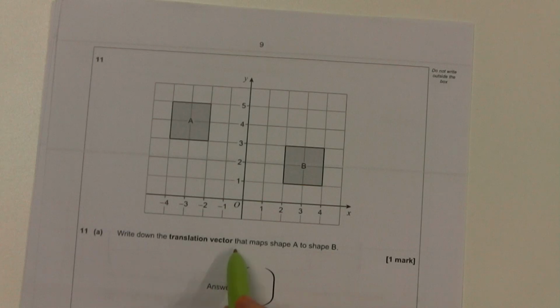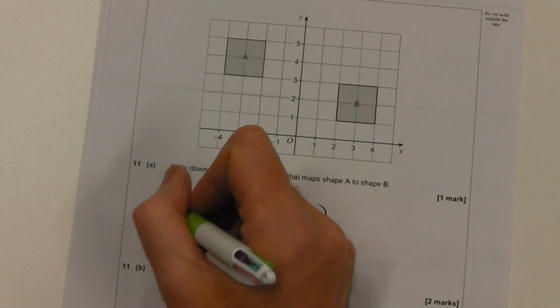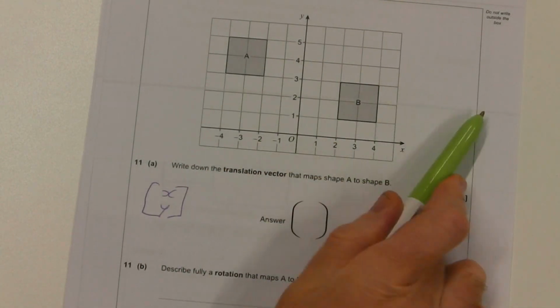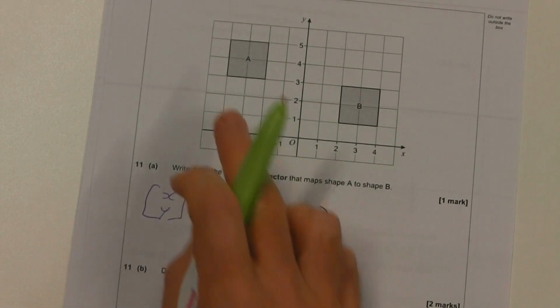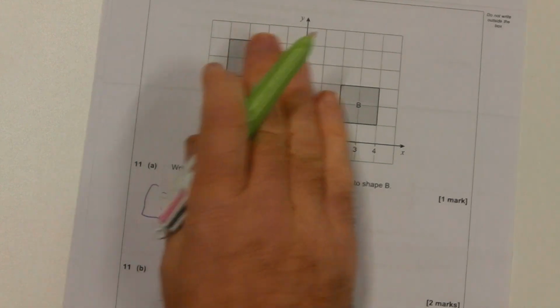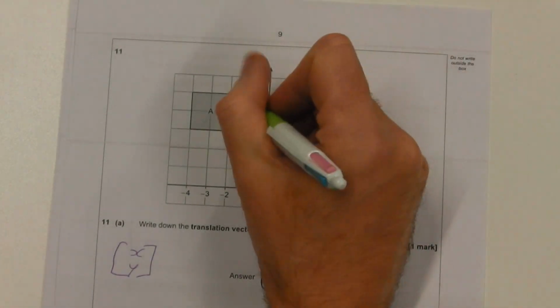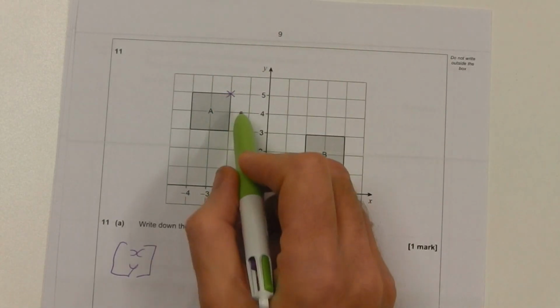Moving on, question 11. So the translation vector. Now translation vectors are always shown in the format of x and then y, and of course it's positive, negative, and positive and negative. So because it's a translation, the shape is just being moved from one place to the other.